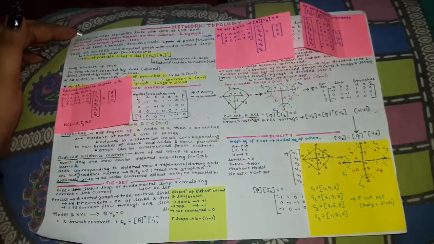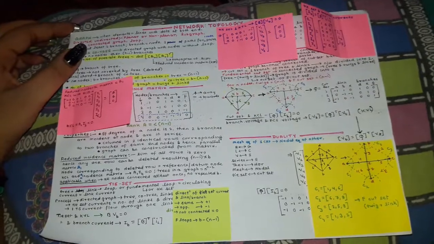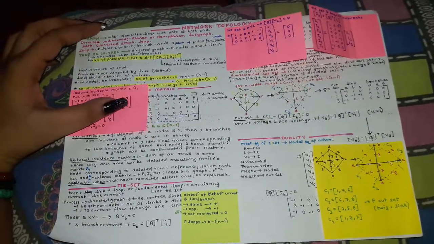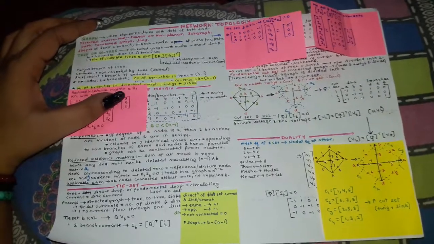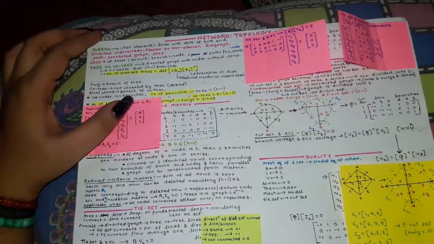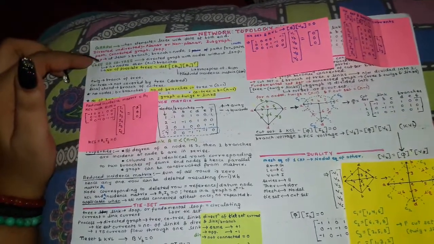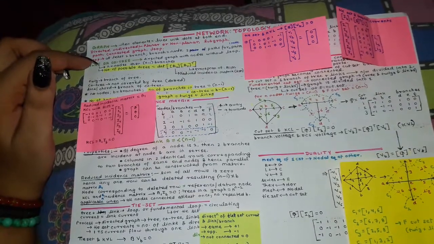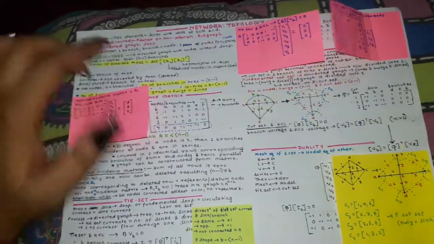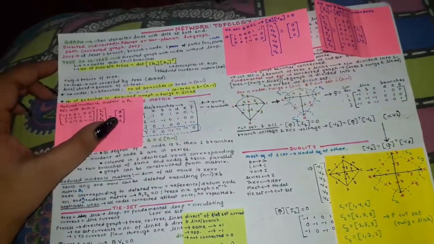So here you can see this is the entire sheet of network topology, and it is a pretty big topic to be covered in one video. So I will try to cover it in 2 or 3 videos. First thing first, we are going to cover some basic stuff because those basics are not given in this sheet, and they are not going to be asked in any exam, but it is important for you to know so that you understand the concepts in this sheet much better. So let's get started.